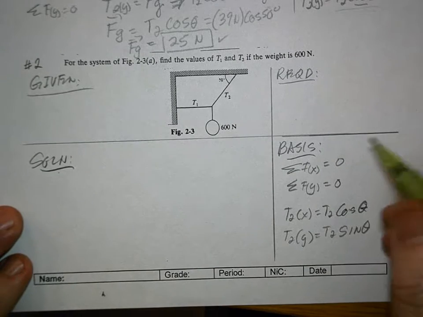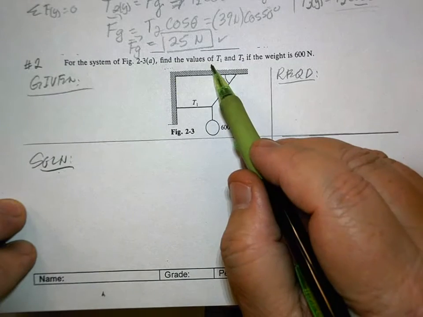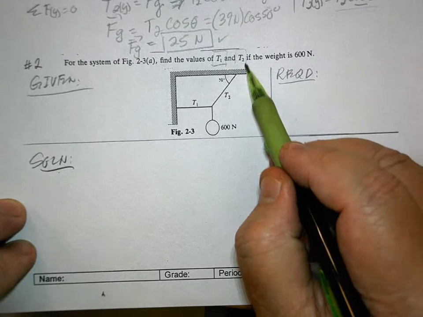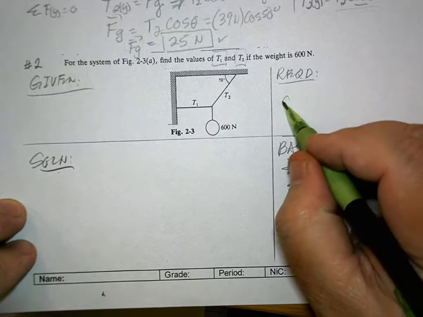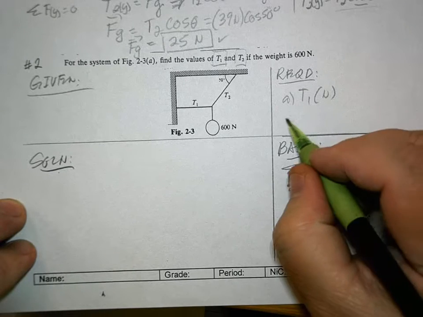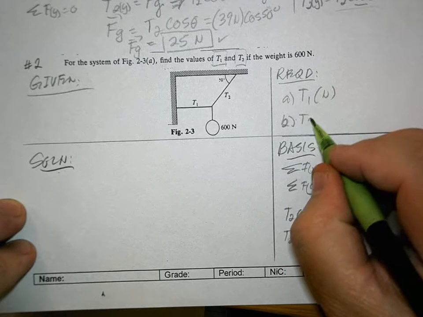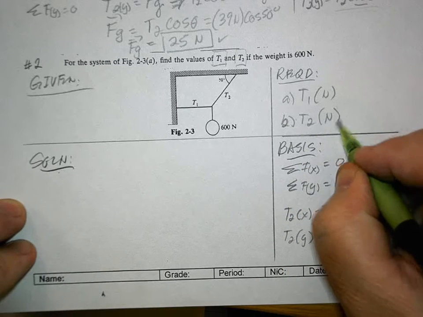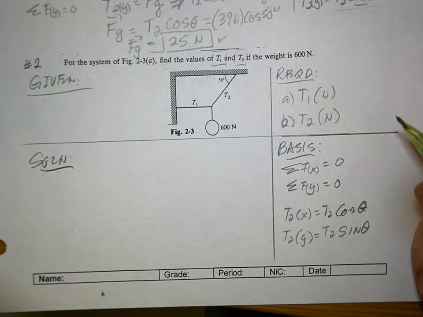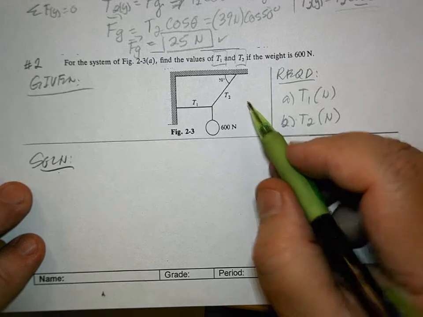So we're going to solve the second problem. Again, you're supposed to find T1 and T2. So you write that here: A, T1 in newtons, and B, T2 in newtons. Okay? All right. So it's given there.